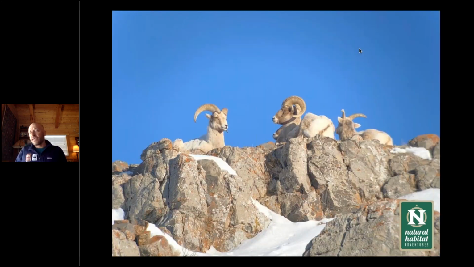Now, this was actually taken just weeks ago. This is in the National Elk Refuge in Jackson Hole, Wyoming. These are Rocky Mountain bighorn sheep. This picture was taken on a morning when it was cold, 17 degrees below zero Fahrenheit. Incredibly calm air, no wind, very clear as you can see.